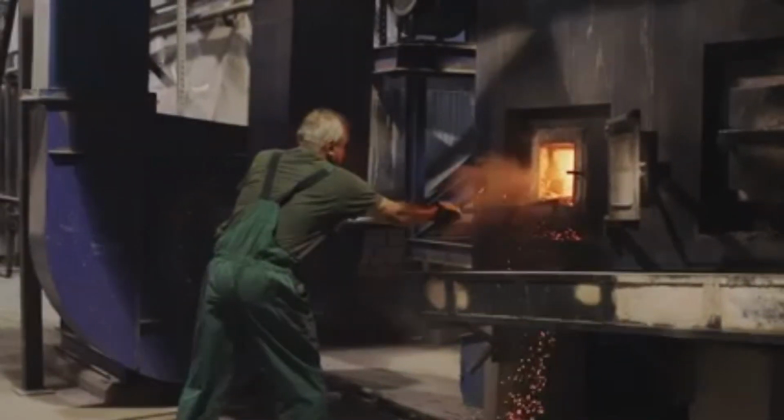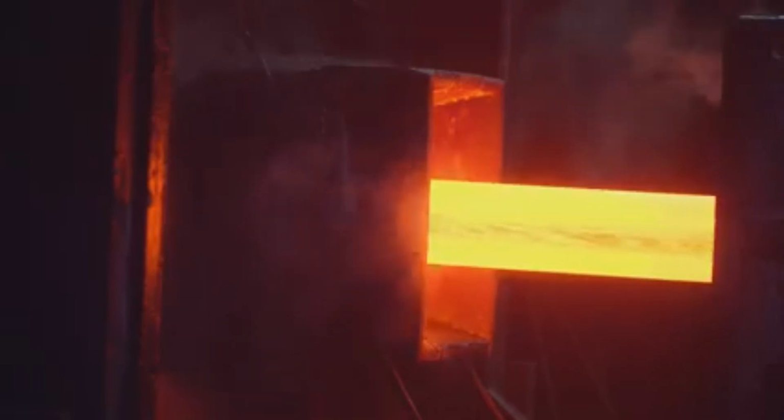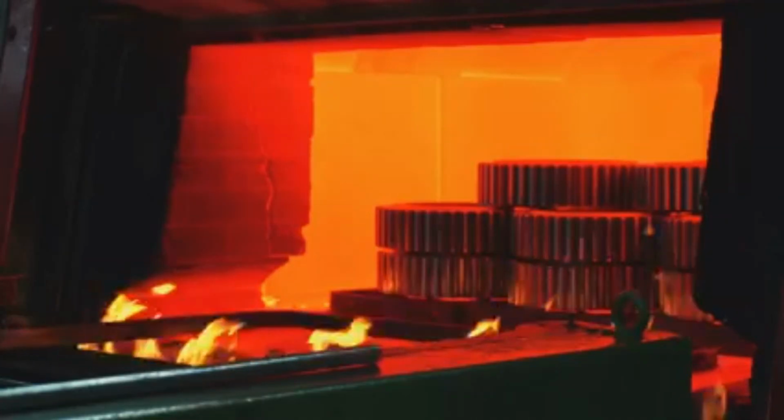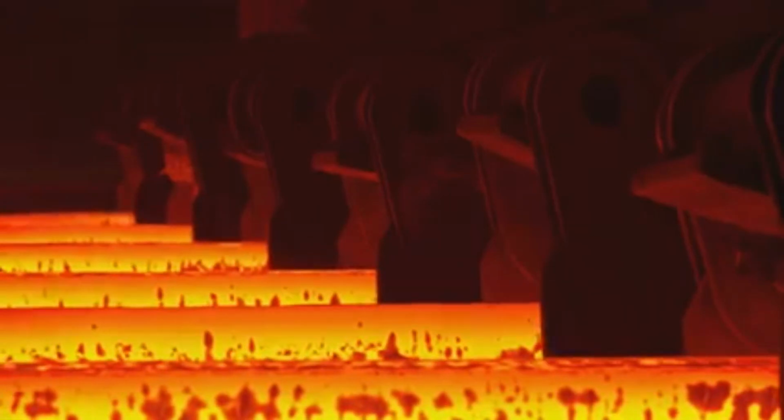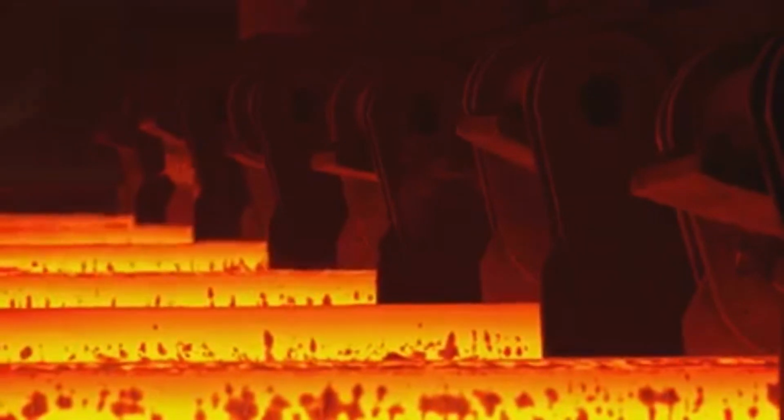Annealing is a heat treatment process. It involves heating a material to a specific temperature. The material is held at this temperature for a set period. This is followed by controlled cooling.